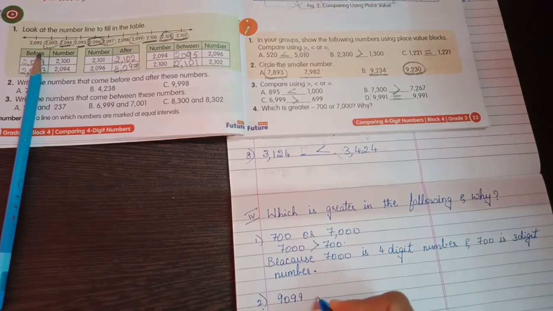So second one, I am asking you, 9099 or 9999. So 9099 is of course lesser than 9999. Why?